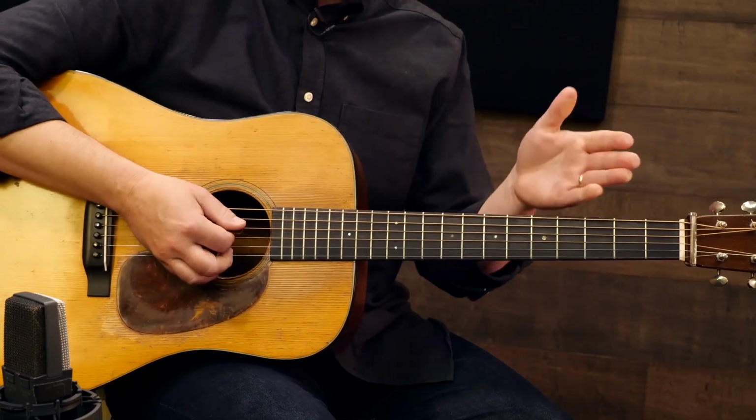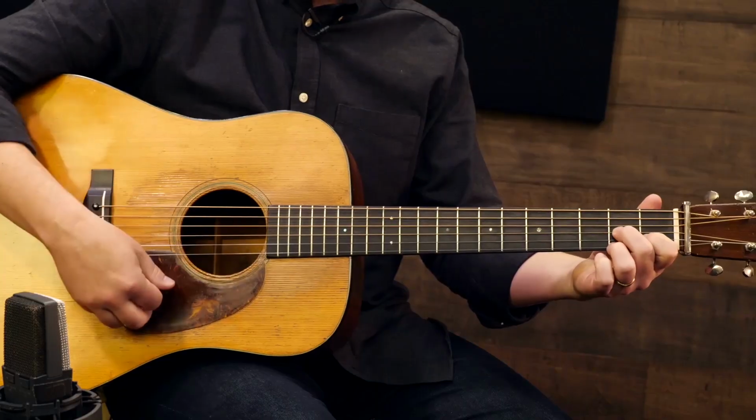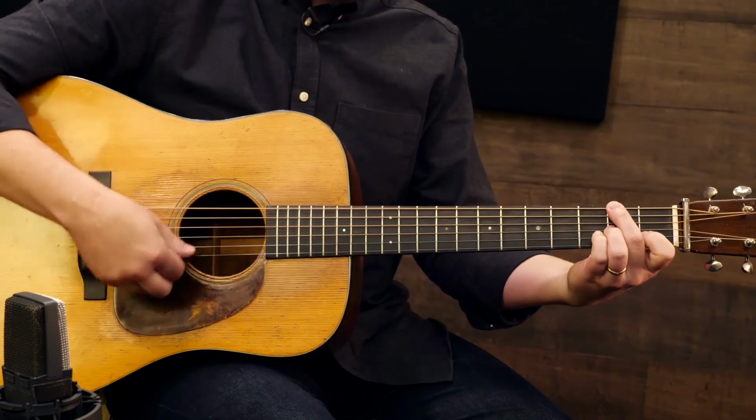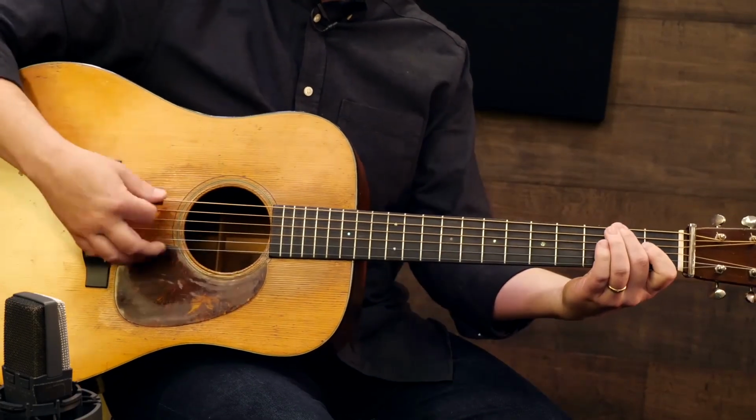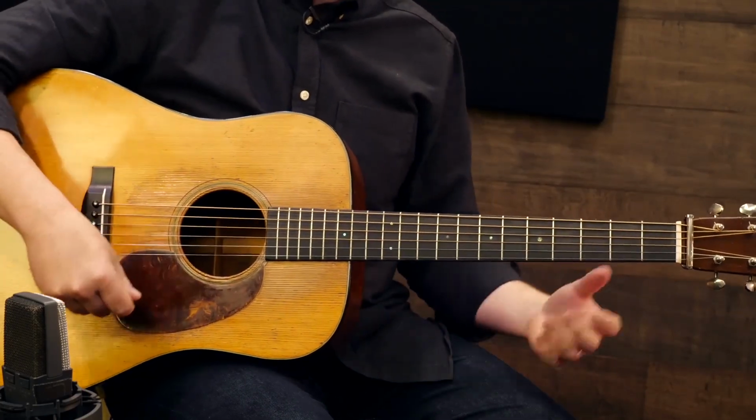And then I hinted at this before, but that 5 can also be a 5-7 chord. Or as a variation, we don't have to use the 7 in the bass. It can sound something like this.